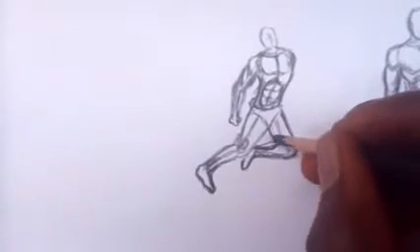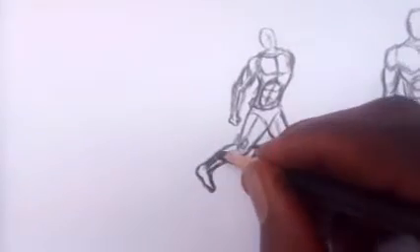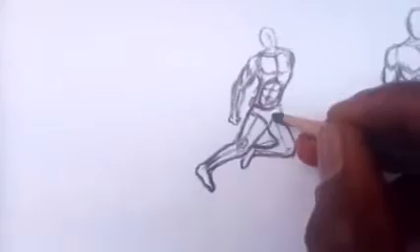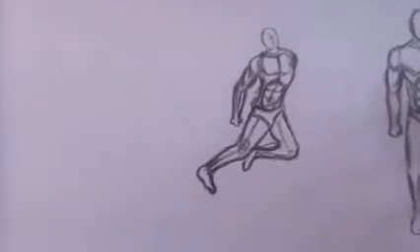So don't try to put muscles. Only if you really need it, you can put it. Normally they don't usually have muscles. It's abnormal, yeah. But when it's necessary, you can put it.